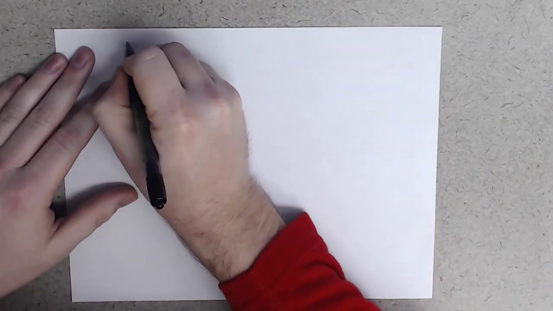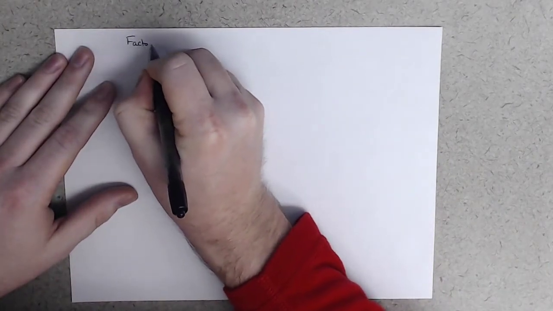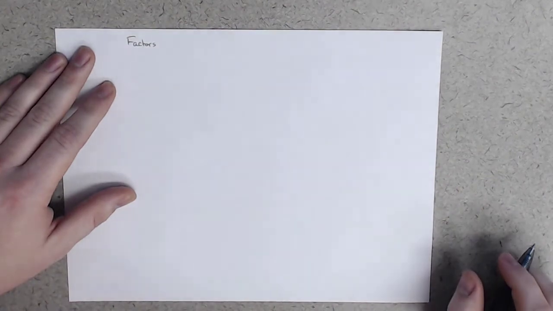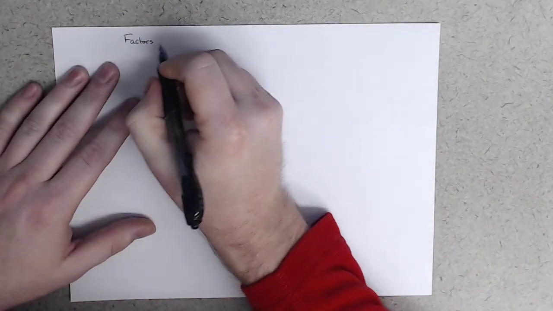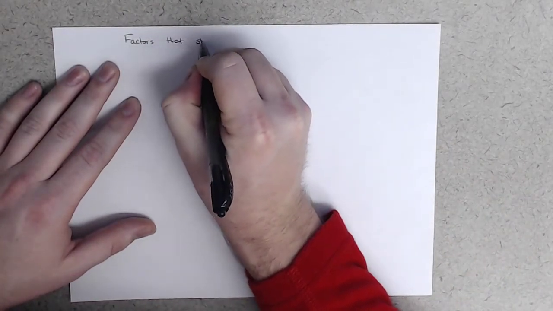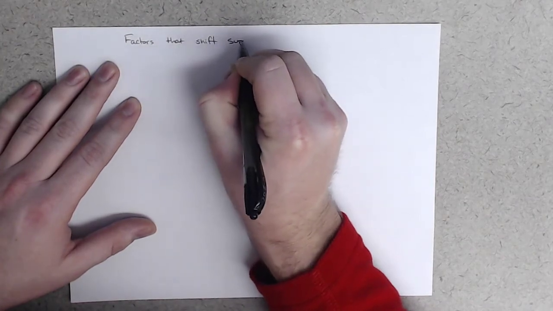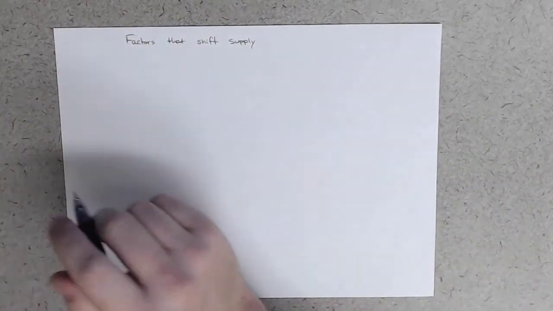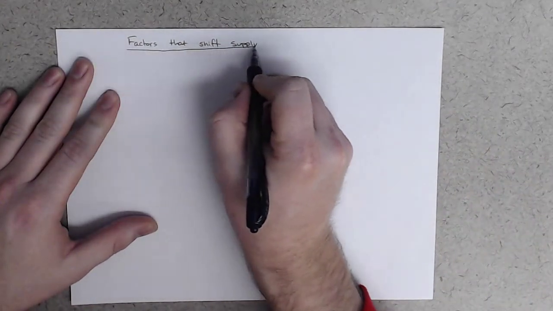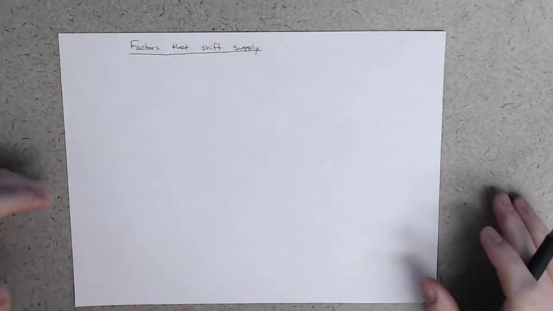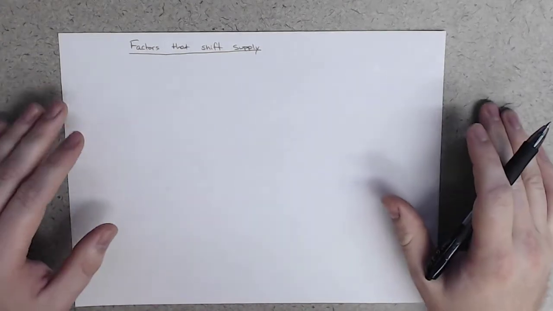Okay? And so for demand, we had 6 factors. For supply, we only really have 4. You could say a 5th, but it's really part of another one, but I'll split it out. Factors that shift supply. Okay, and there are 4. Some people say there's a 5th one, but the 5th one is really a part of one of the other 4. But I'm going to split it out for us just to be explicit about it.